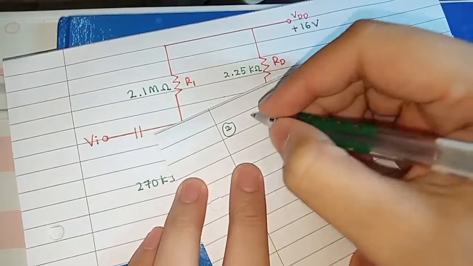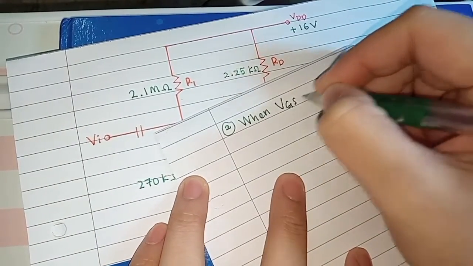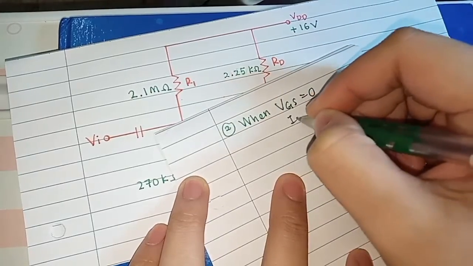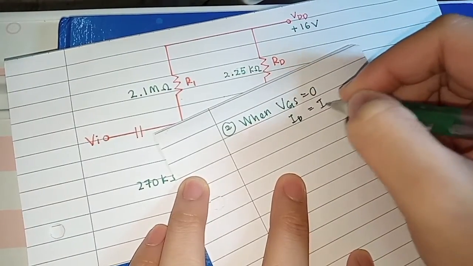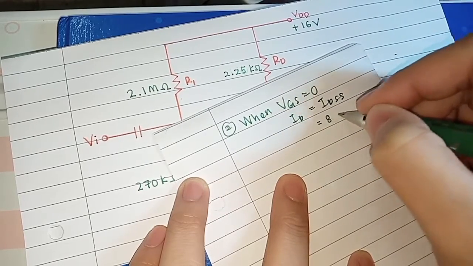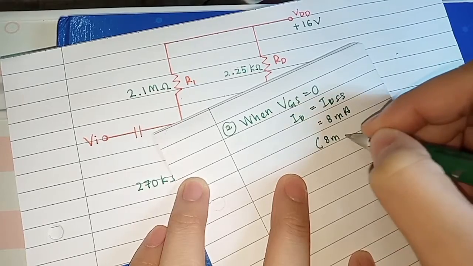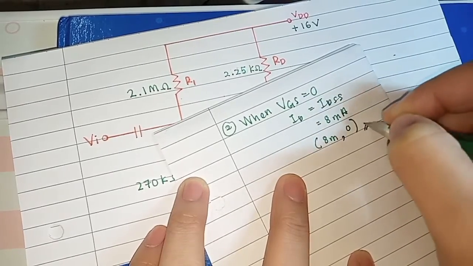Then when VGS equals 0, ID will be equal to IDSS, which is 8 milliamp. So the coordinate is 8 milli and 0.